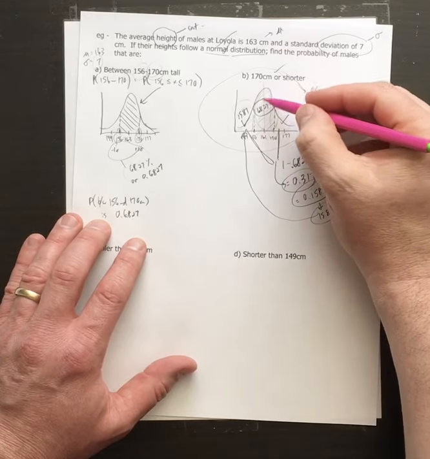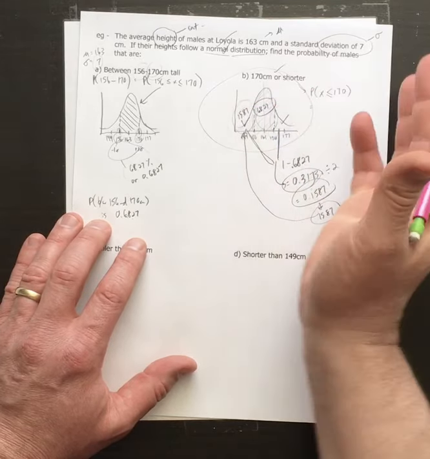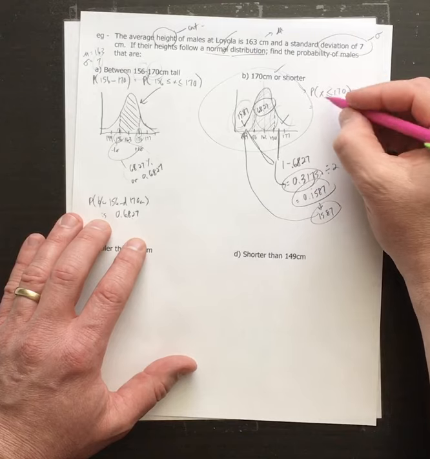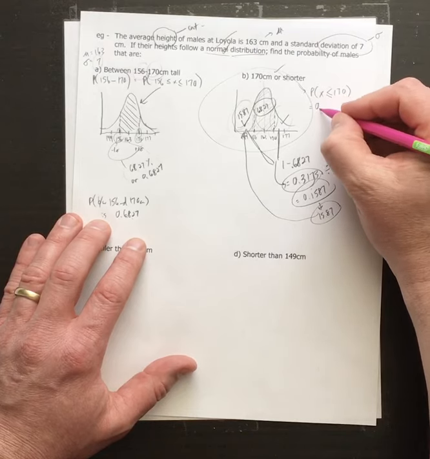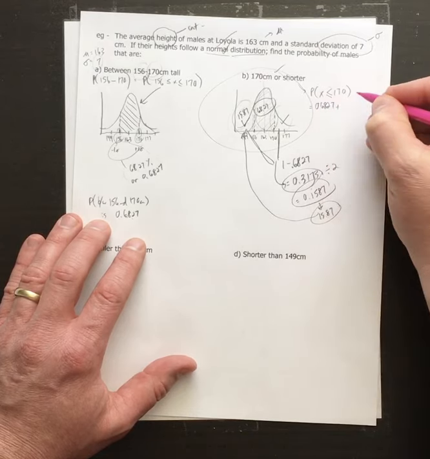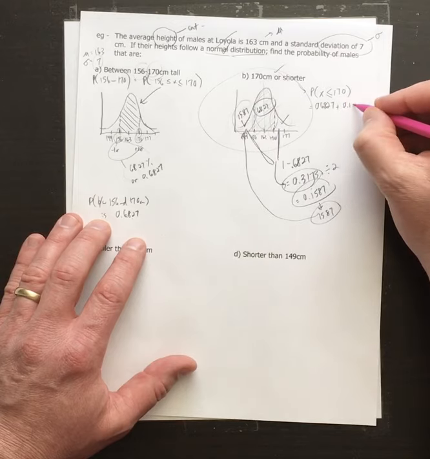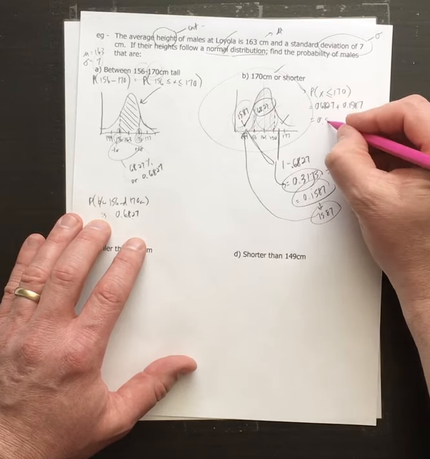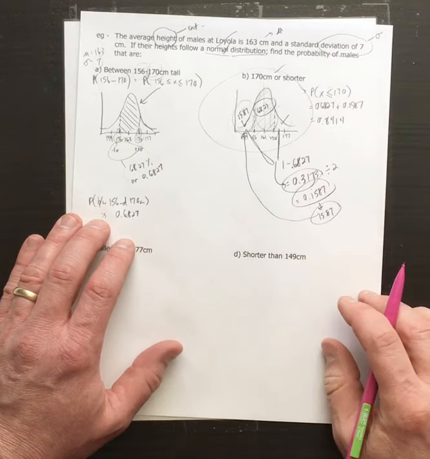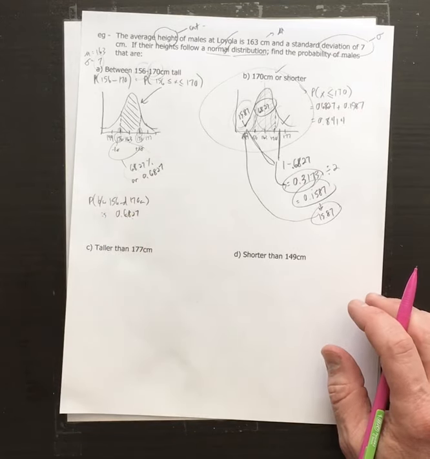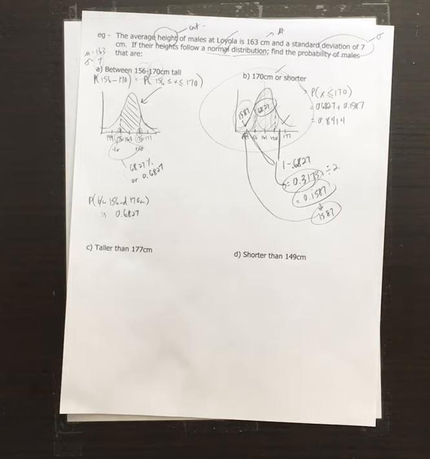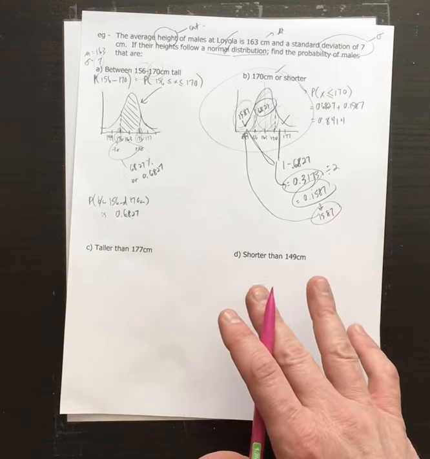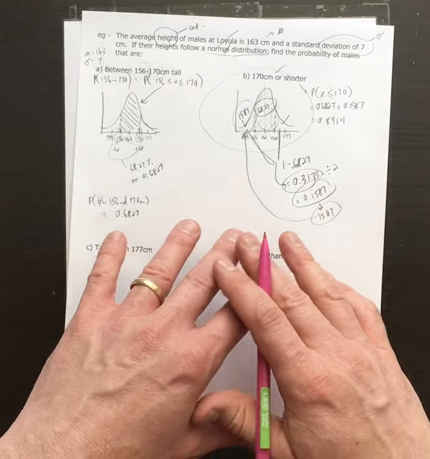Well, it's going to be this area or this area, or basically both of them put together. So we add them up and we get 68.27 or 0.6827 plus this little piece, 0.1587. And then when I add them all up, I'm going to cheat here and look at my notes, 0.8414. Okay, and certainly use your calculators when you do that. I'm cheating because I've already done a nice, beautiful layout of the calculation for you. But that's what's involved in figuring out a less than.